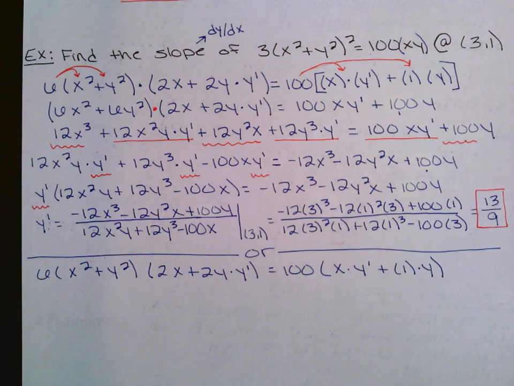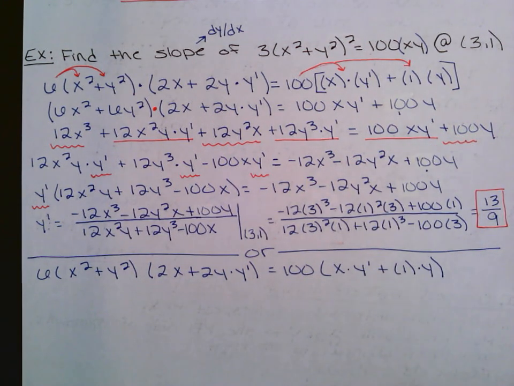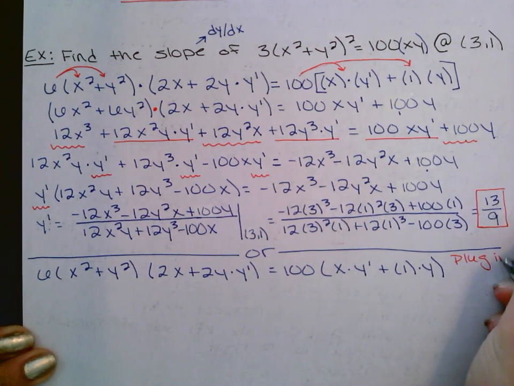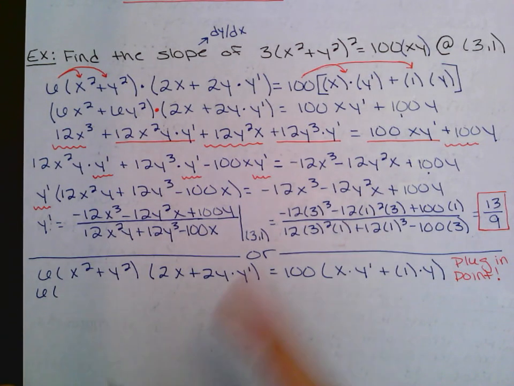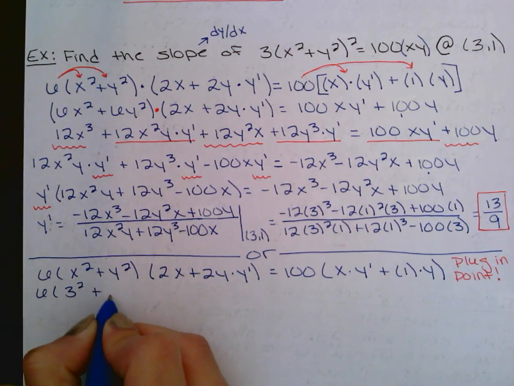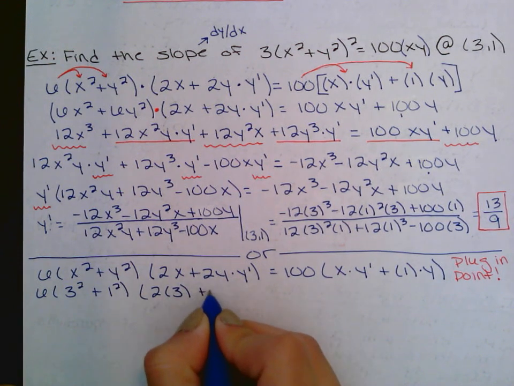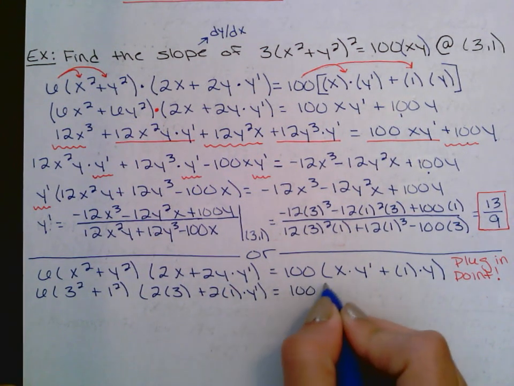Now, the faster way is, this can only happen if you have a point. If you don't have a point, you do have to just go straight to getting y prime by itself. But if you have a point given, you can plug in your point now. So plug in point. Okay? So I'm going to say 6 times, all my x's should be 3's and all my y's should be 1. So I'm going to say 3 squared plus 1 squared, 2 times 3 plus 2 times 1 times y prime equals 100.